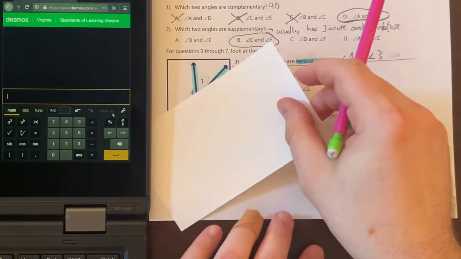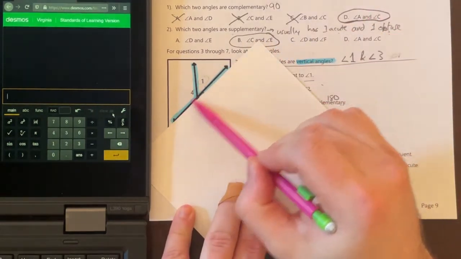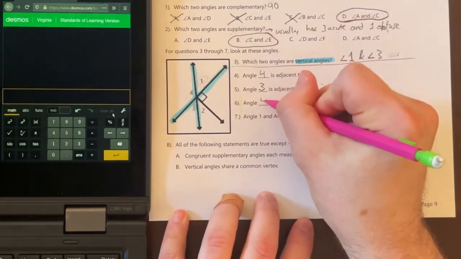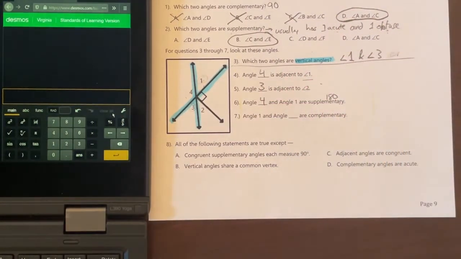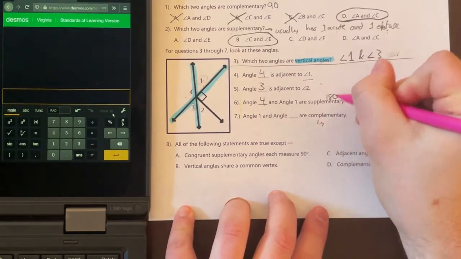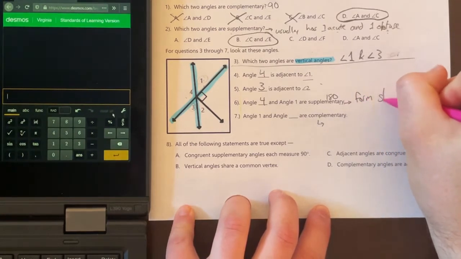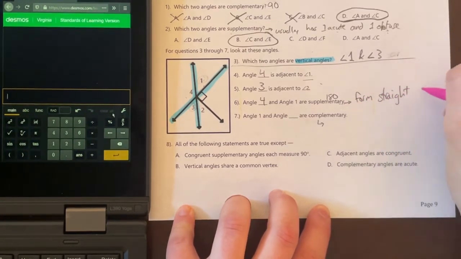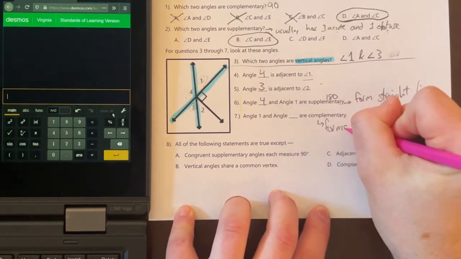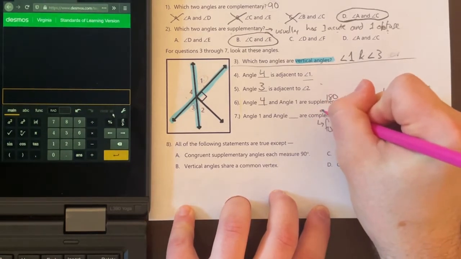So I'm saying angle 1 and actually angle 4. Again, notice how it forms that straight line. So angle 1 and angle 4 are supplementary angles. And then this also forms a corner. So this forms a straight line, and I can say this forms a corner since it is 90 degrees.